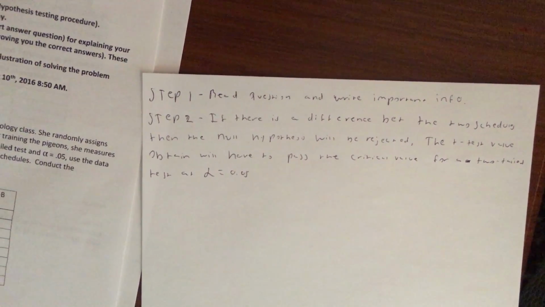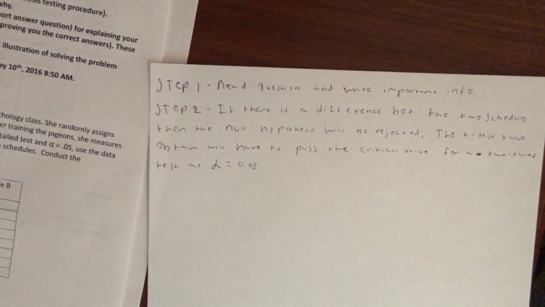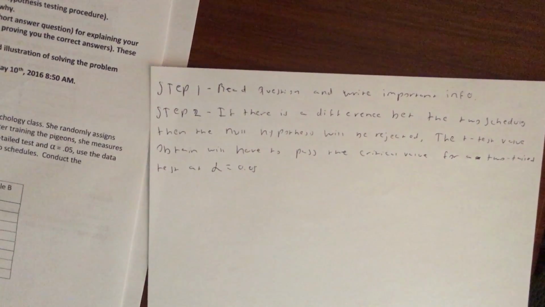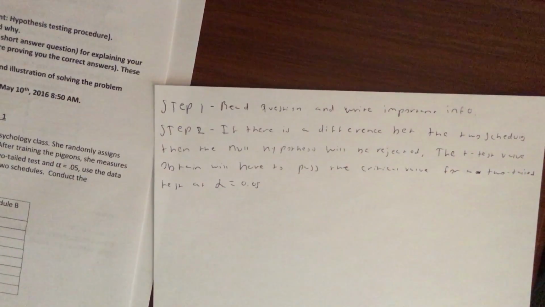Step 2. If there is a difference between the 2 schedules, then the null hypothesis will be rejected. The t-test value obtained will have to pass the critical value for a two-tailed test at alpha level 0.05.